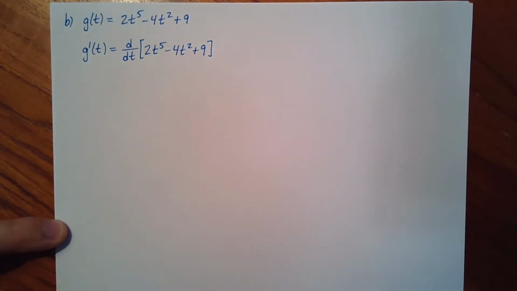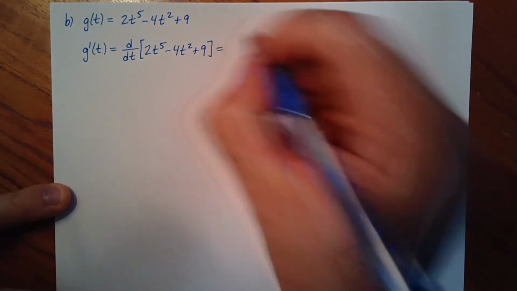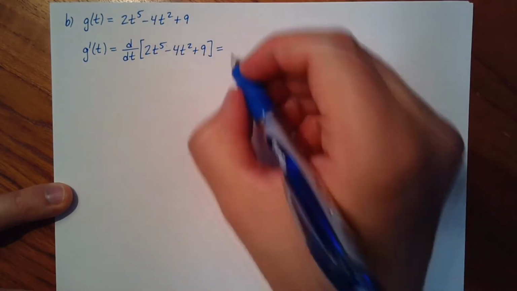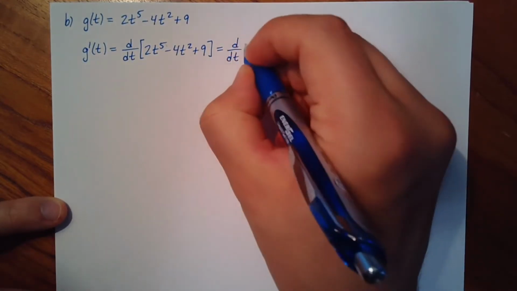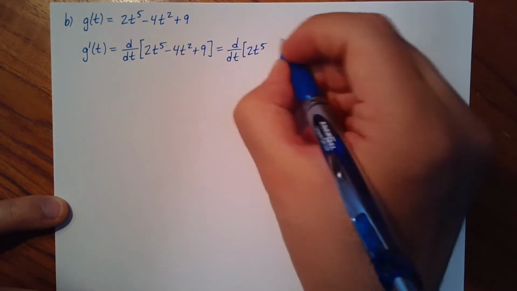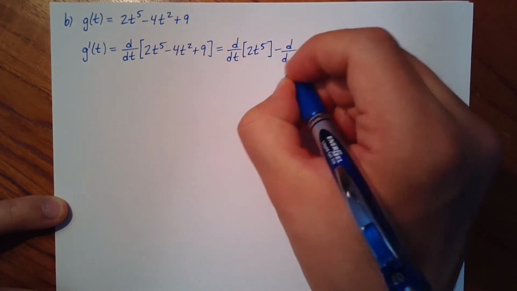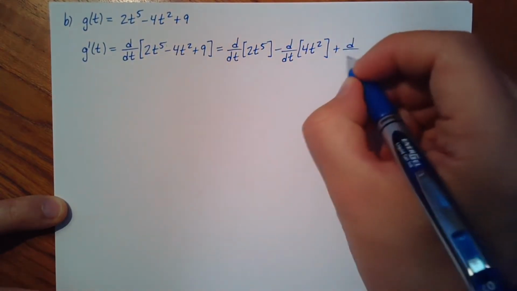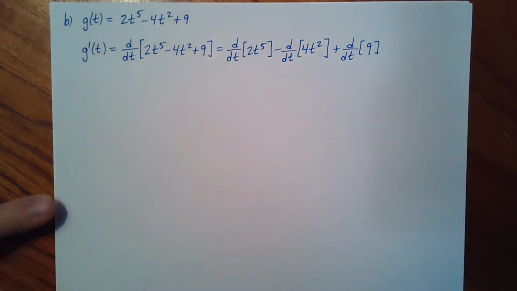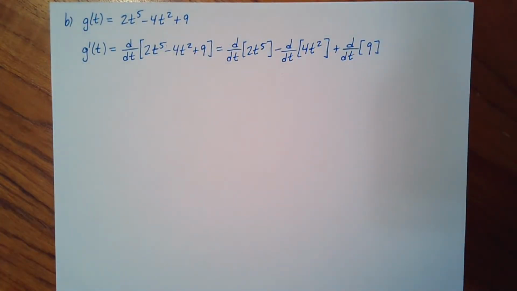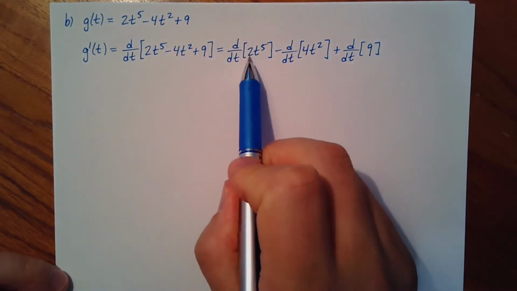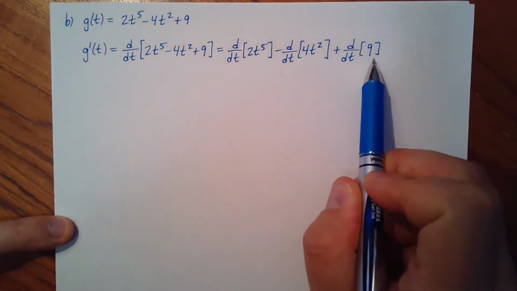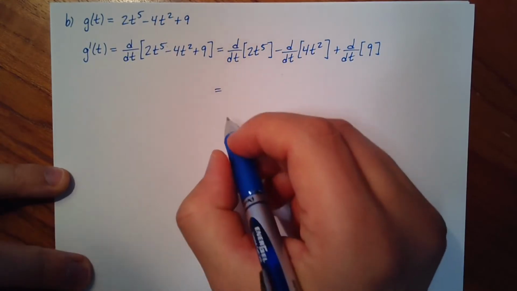Okay, so now let's take a similar approach to last time. Let's take a moment to break this derivative up because it's a derivative of one term minus another term plus another term. So let's break that up into three derivatives. So we can write the derivative with respect to t of 2t to the fifth, minus the derivative with respect to t of 4t squared, and then lastly plus the derivative with respect to t of the constant term, 9. Okay, so let's apply the fact that each of these constant multiples can be pulled out, right? This 2 can come right out, this 4 can come right out, and actually this is just going to be 0, right? Because it's a derivative of a constant. So for that one, we'll just leave it as a plus 0 at the end.